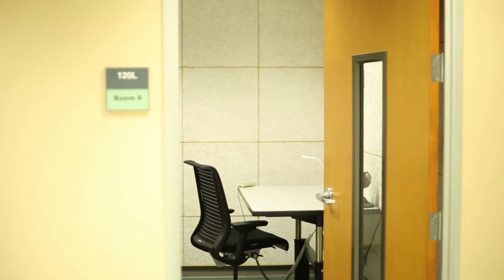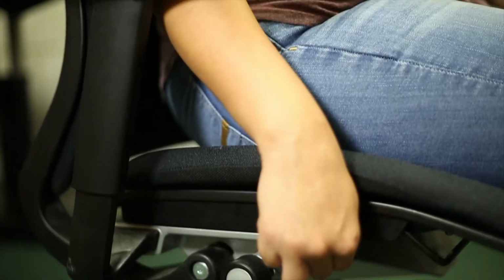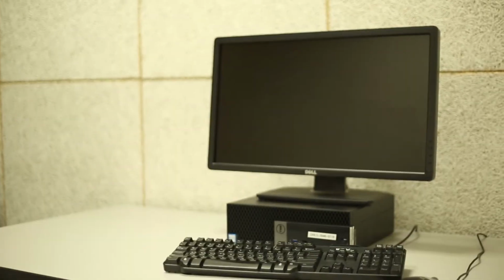From testing rooms to skilled exam proctors, alternative testing offers adjustable furniture and computers for my online exams. I can even hear the exam questions.